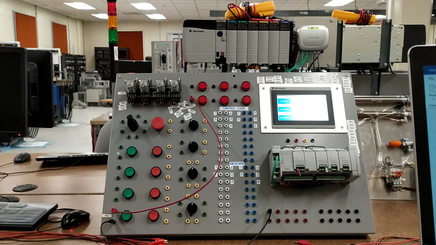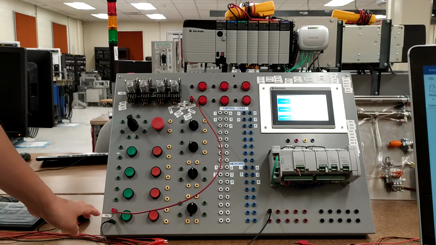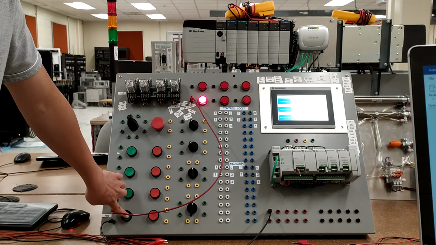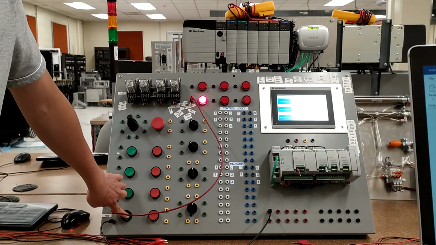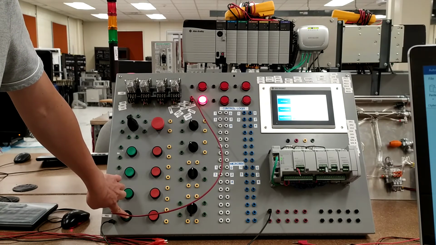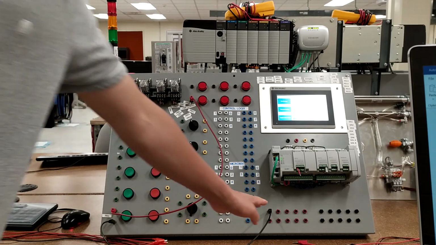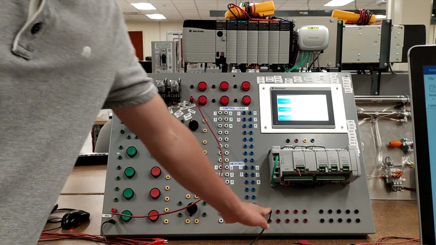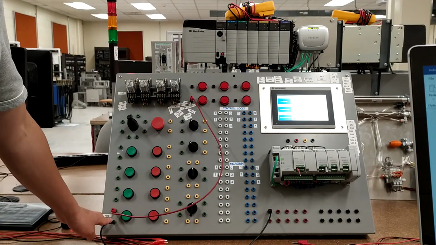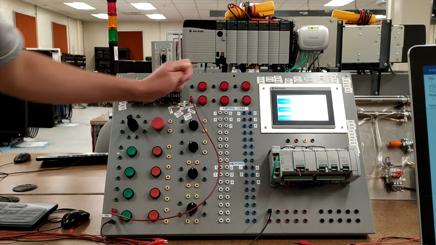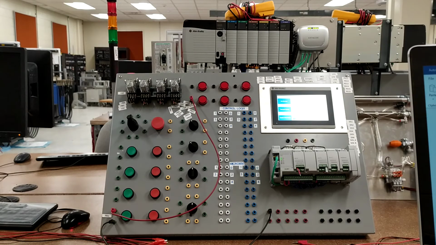You can see the pilot is off because the green push button is normally open. When we press it, the pilot is on, which means your wiring is correct. This is the first rung: the positive power supply comes to the push button, and the push button comes to the pilot.